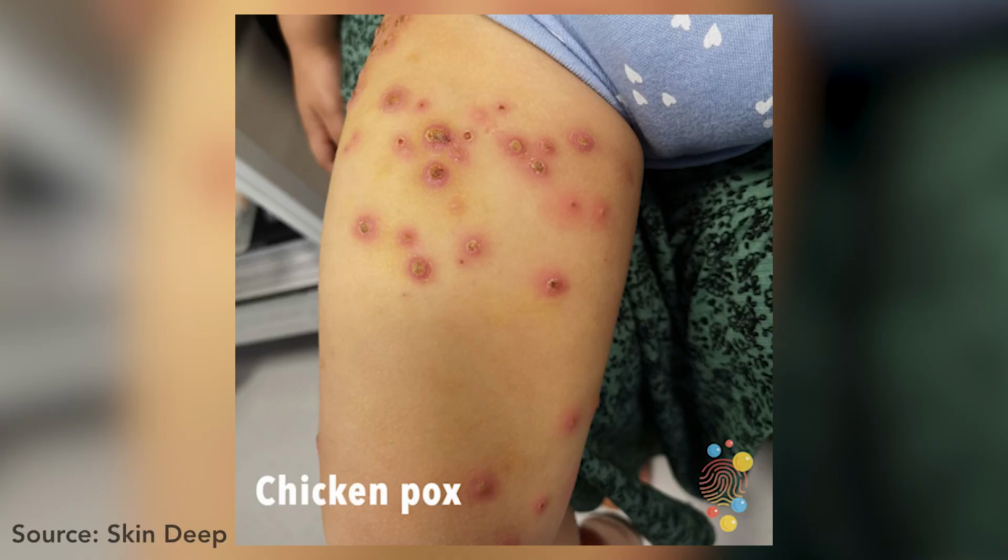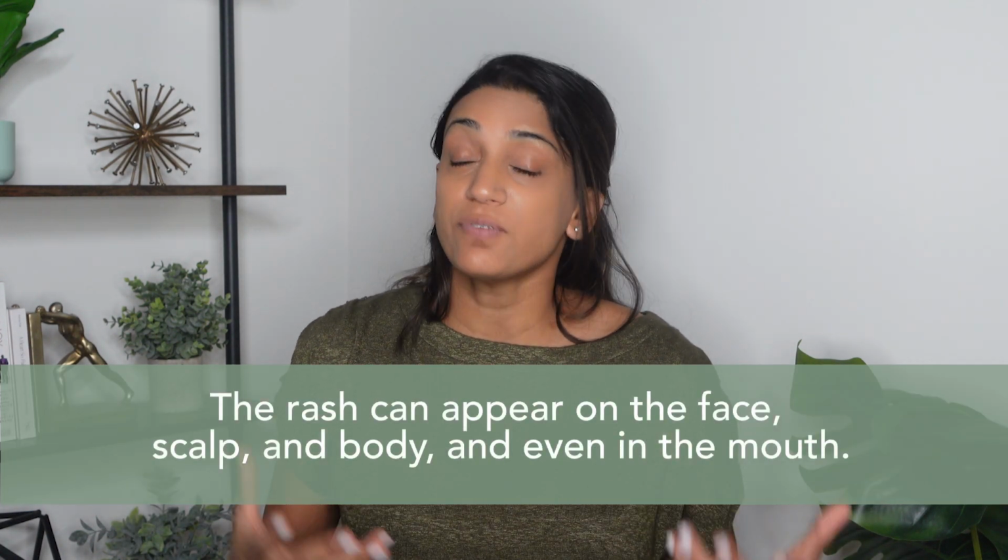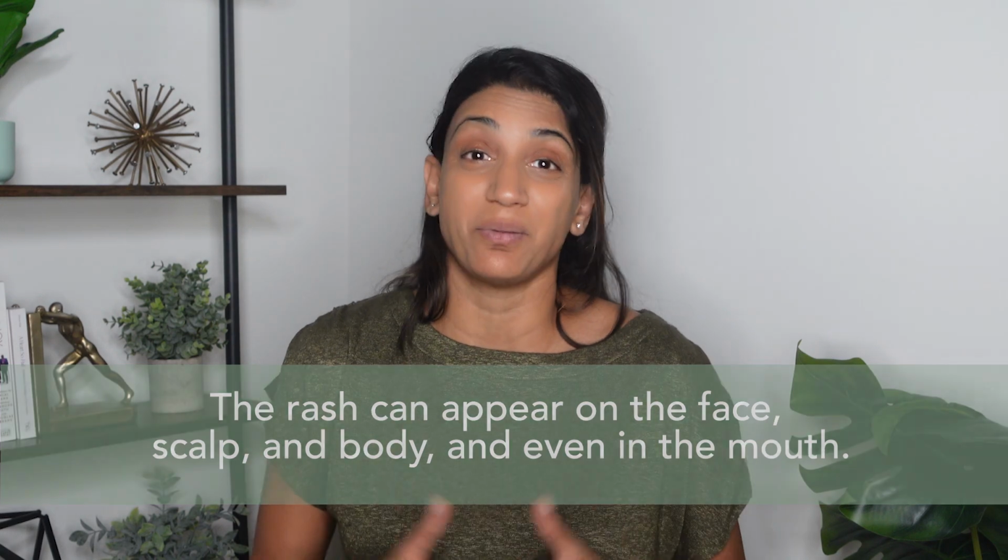New spots may continue to appear for several days, which means that different stages of the rash, macules, papules, vesicles, and crusts can be seen simultaneously on different areas of the skin. The rash can appear on the face, scalp, and body, and even in the mouth.